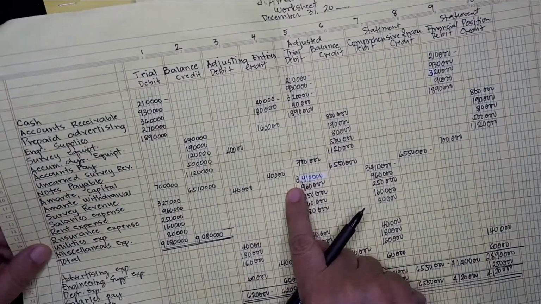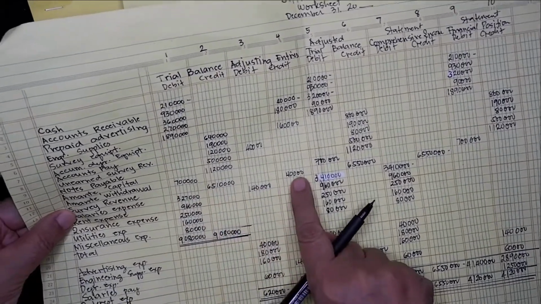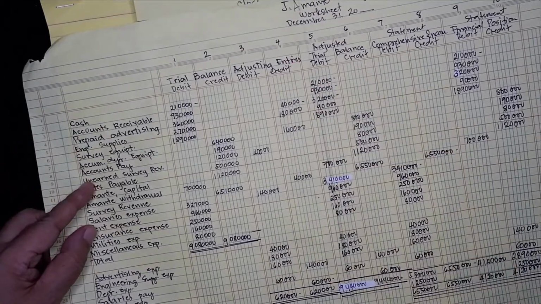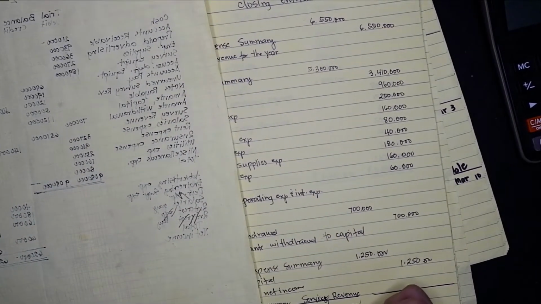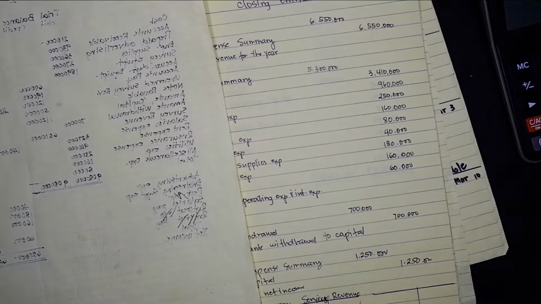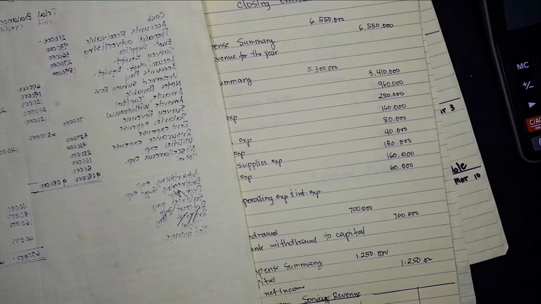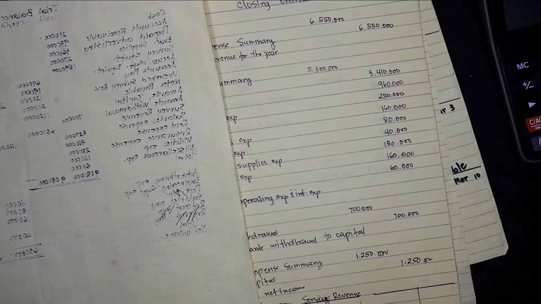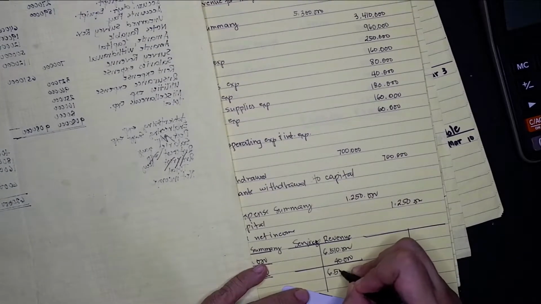So, service revenue, 6,510,000. We have an adjusting entry of 40,000 credit. So our adjusted amount is 6,550,000.